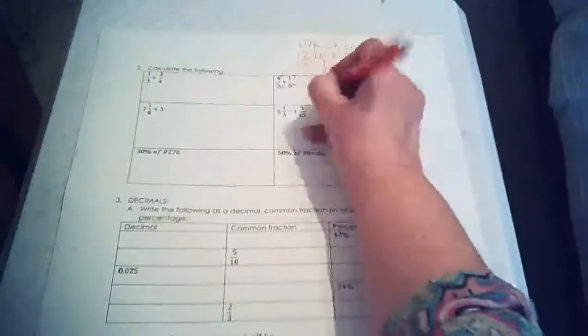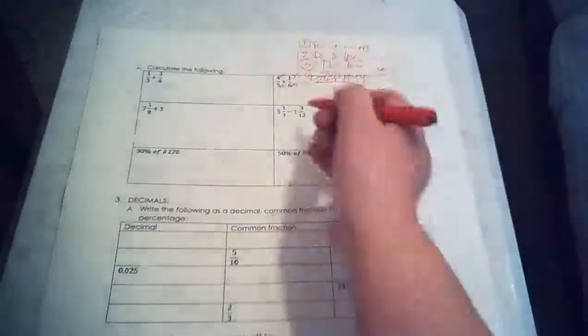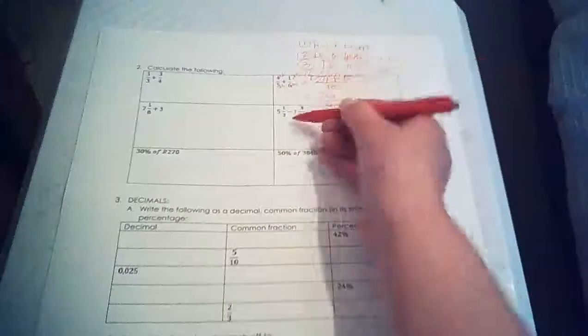So 24 plus 5 is 29 over 30. And I can't simplify that. So the fourth step would have been to simplify, but I can't simplify. I'm done. All right, let's try these steps and do this.